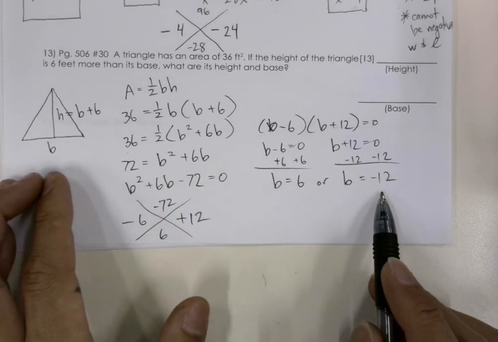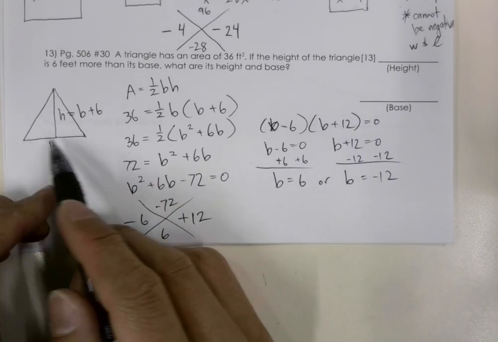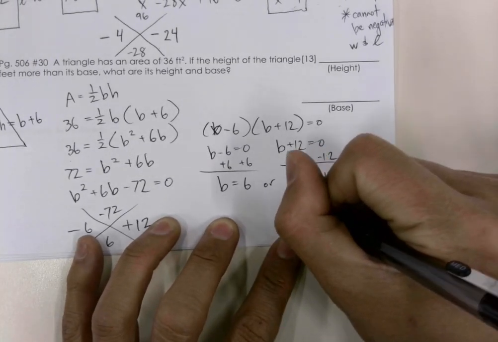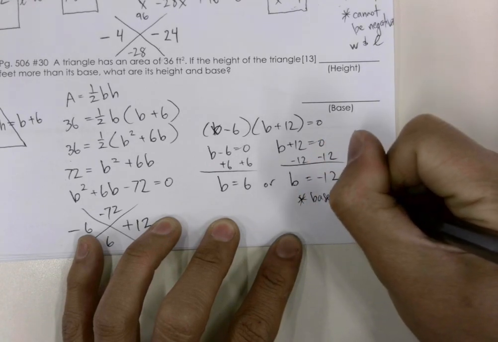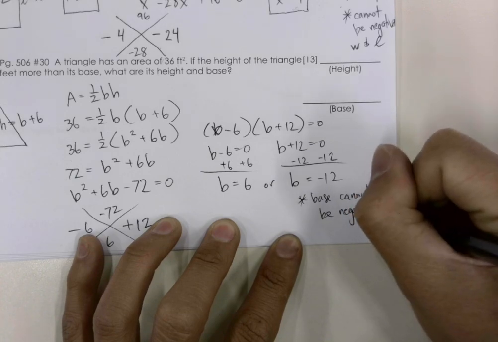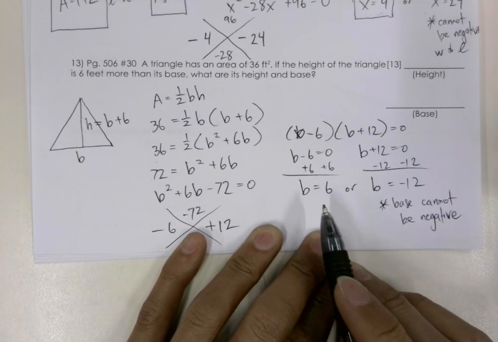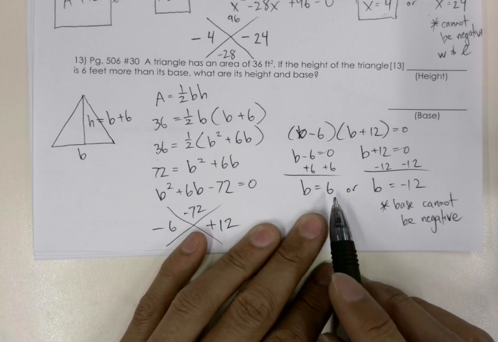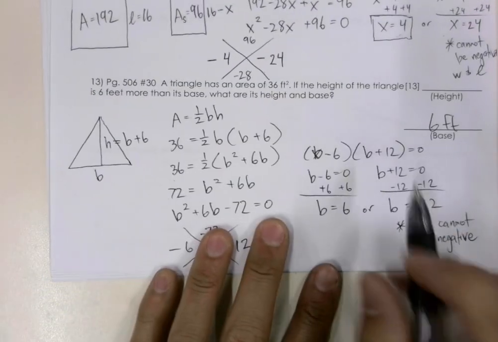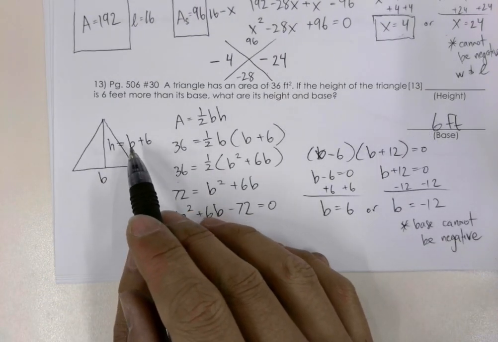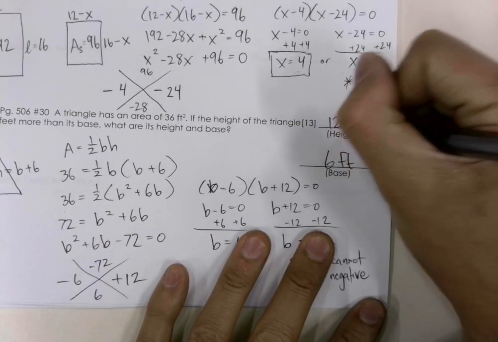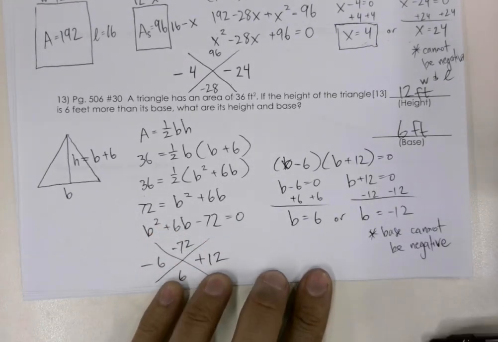So if base is a negative number, is that even possible, right? Can the length of the base of the triangle be negative? No, right? So base cannot be negative. So we know that the answer is that the base is equal to 6, right? So my base is going to be equal to 6 feet, and my height is going to be equal to 6, which is our base, plus 6 is 12. So my height is going to be 12 feet. And we are done.